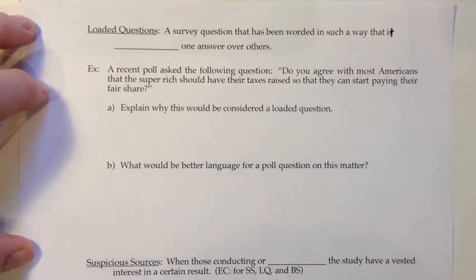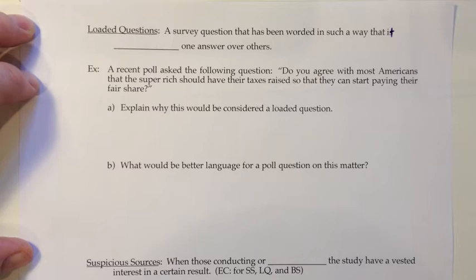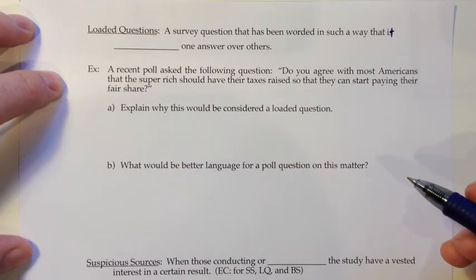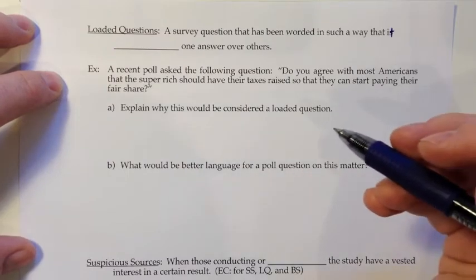Okay, finally we're going to end this section by looking at a couple of topics that also cause concern with studies or data that has been collected. One of these is loaded questions, and that is a survey question that has been worded in such a way that it favors one answer over others.